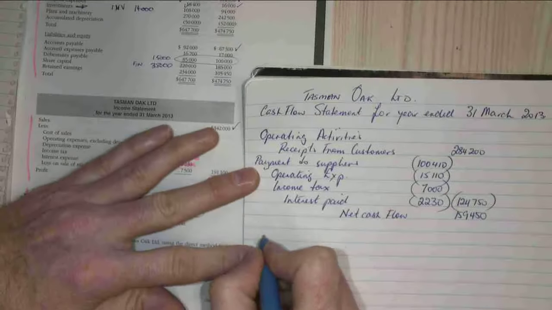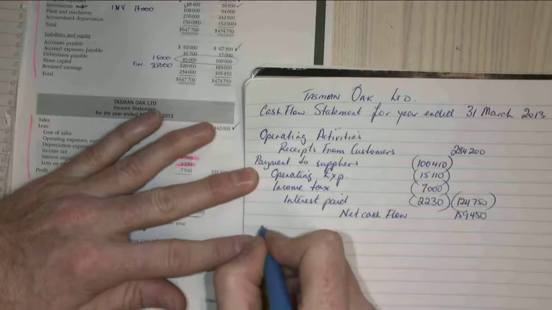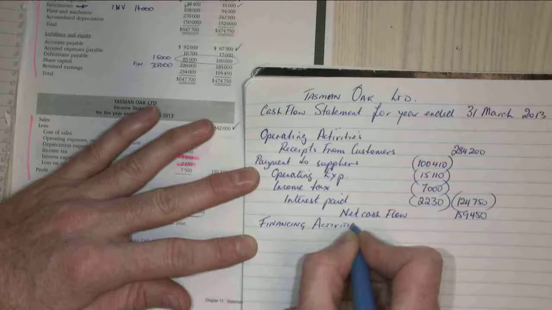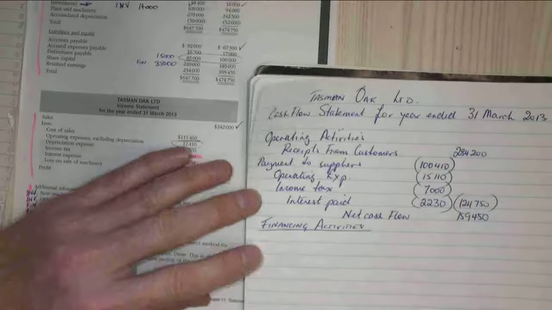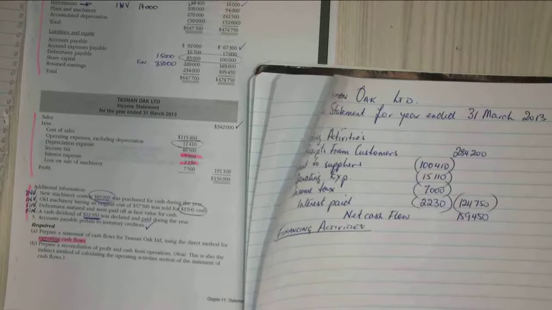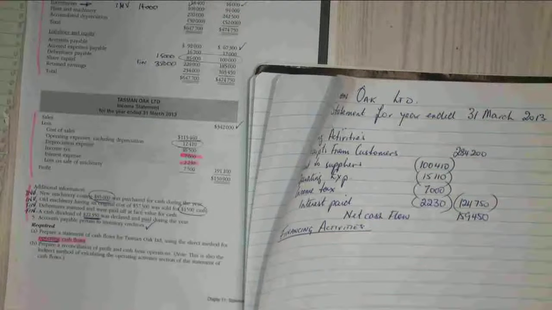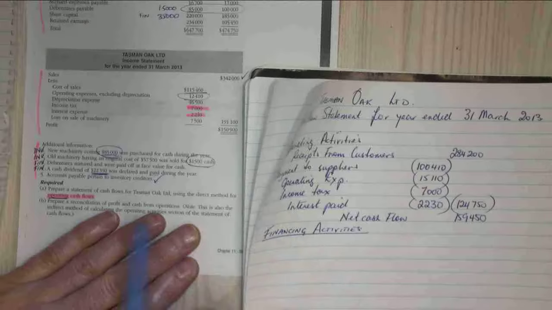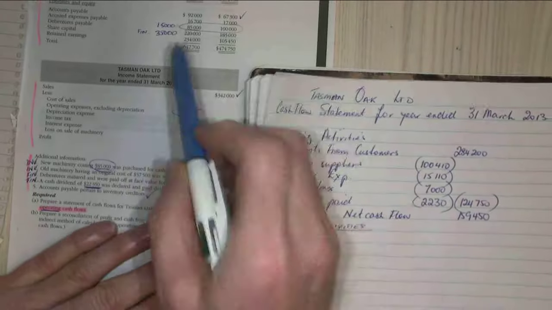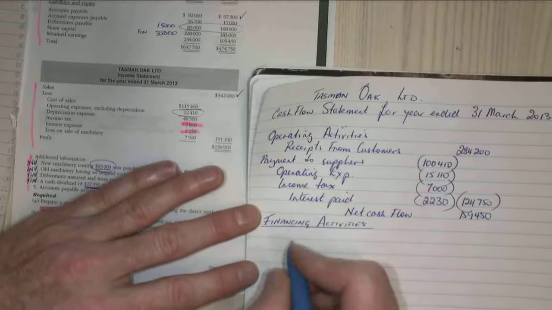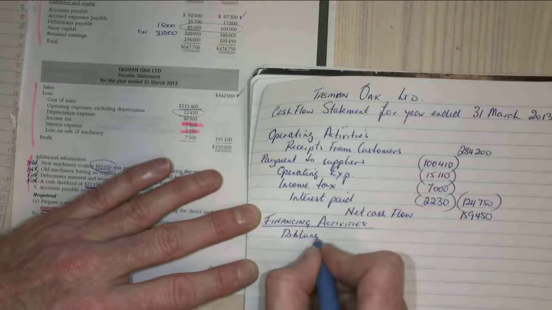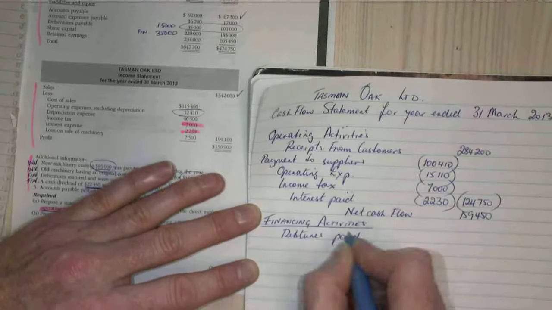I'm going to do my financing activities. Now what's my financing activities going to be? Shares, we've got them down here. Debentures matured and paid off at face value. What was my debentures? 15,000. Debentures paid. Was it 35,000 or was it 15,000?